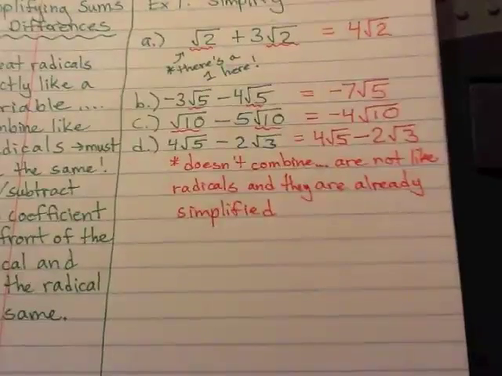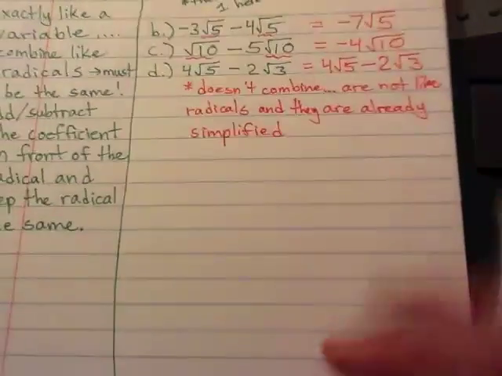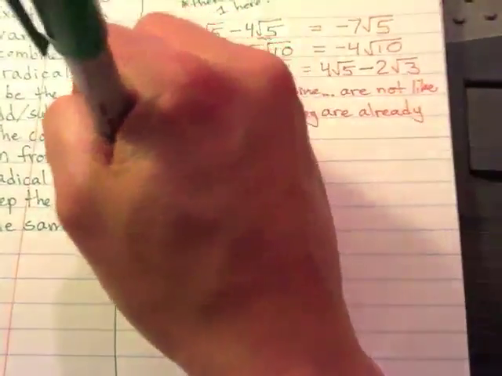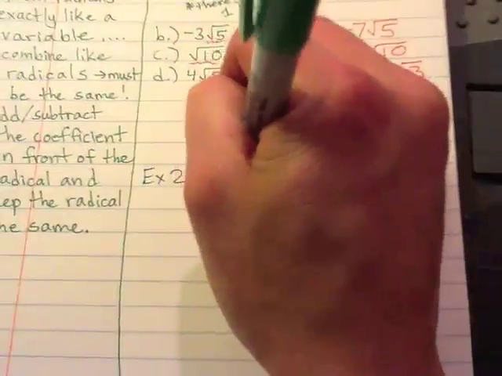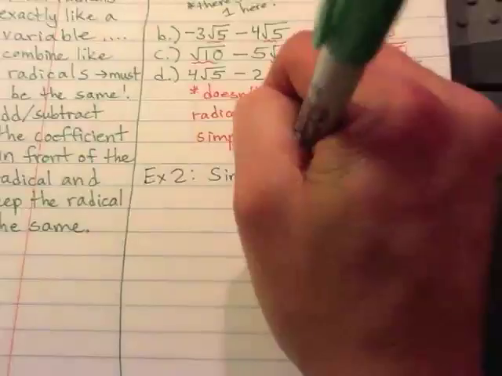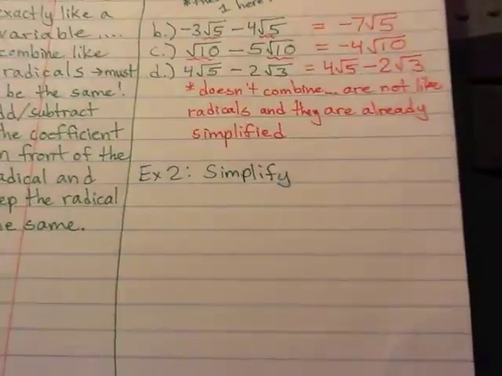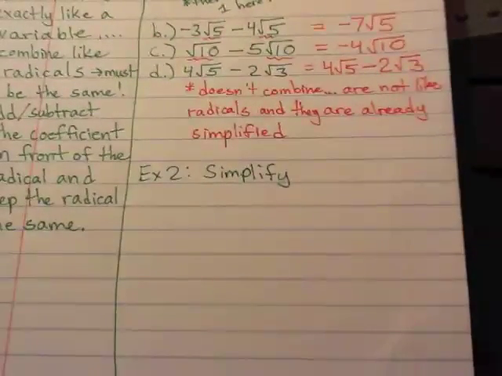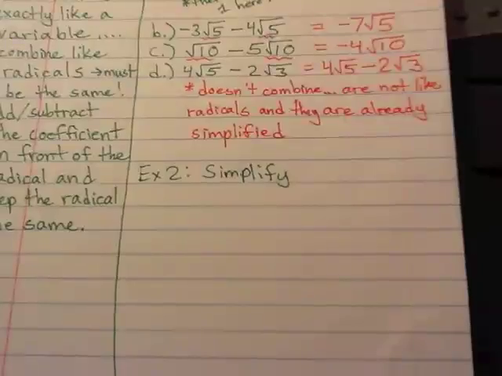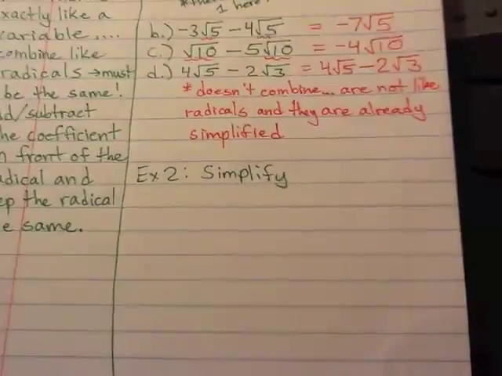Okay, so now let's go on to example 2. Example 2 is actually going to be looking at expressions without like radicals, but we can actually do some work to get them to be alike, or possibly get them to be like.